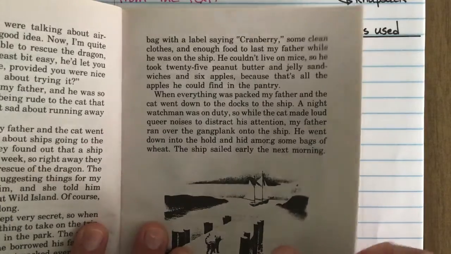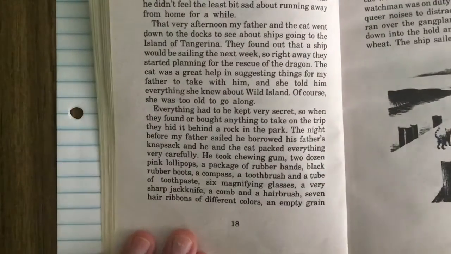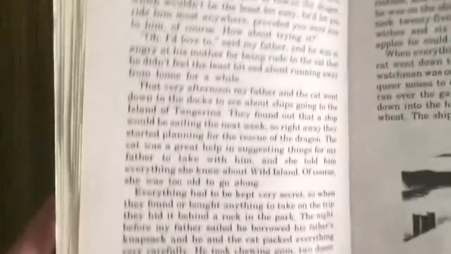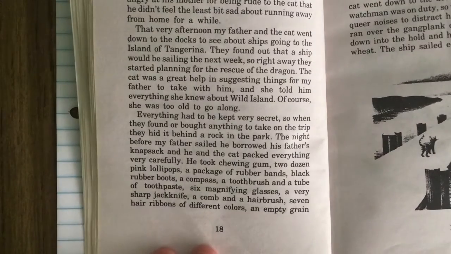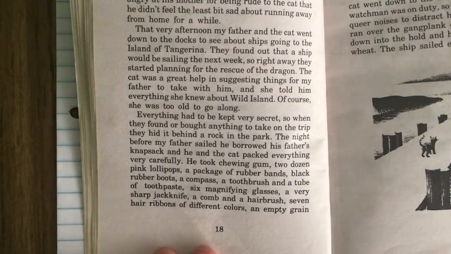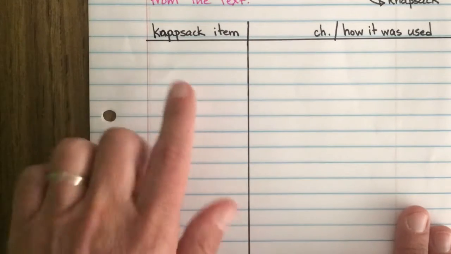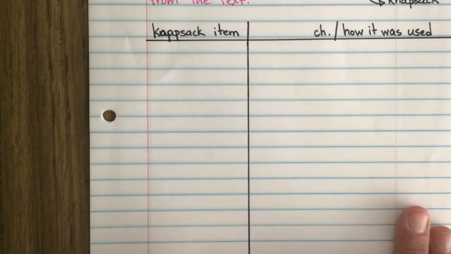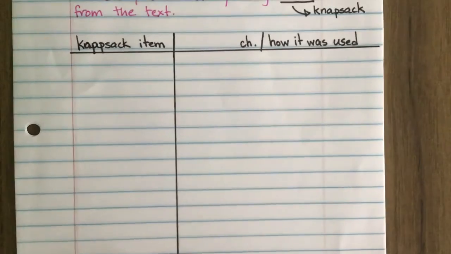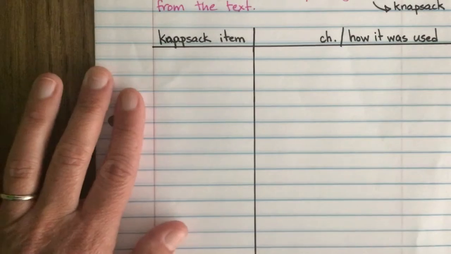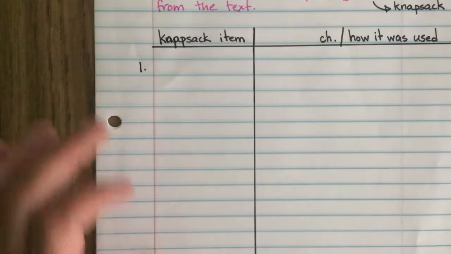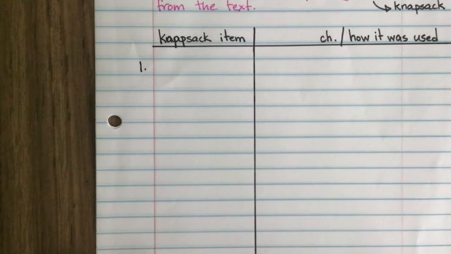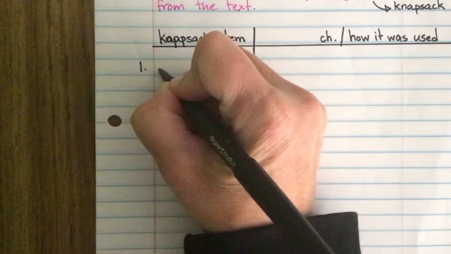Okay, so I remember thinking about this and how interesting that list was and what unique ways Elmer has used the items in his knapsack. So now let's take a close look back at those items. What we're going to do is I'm going to walk you through how to list the items on this side, and then you're going to be a detective and remember back to how it was used. So we're just going to write them in order. So right here, I'm going to number them just so that you can keep track a little bit better. The first item that was listed was chewing gum.